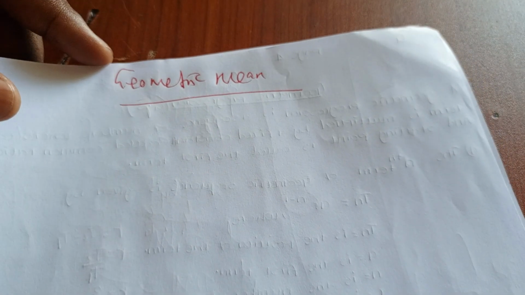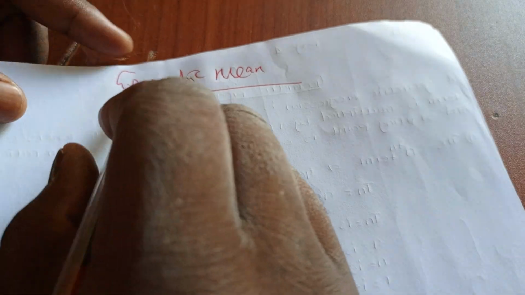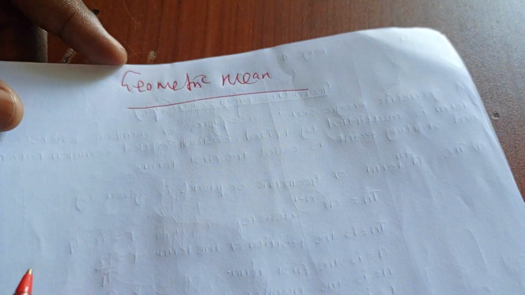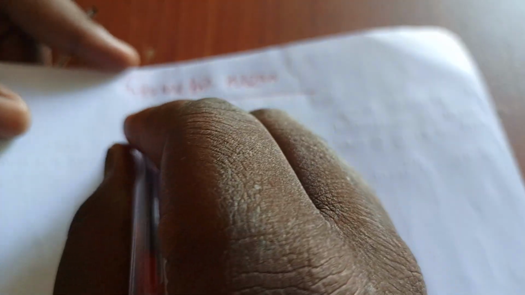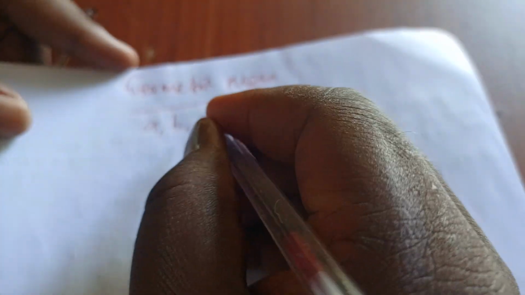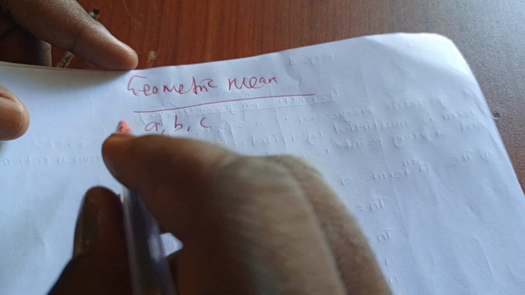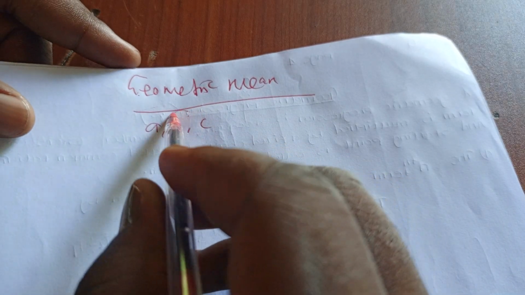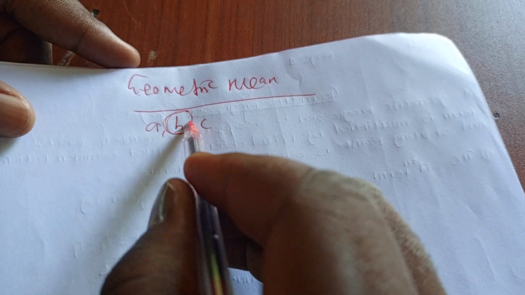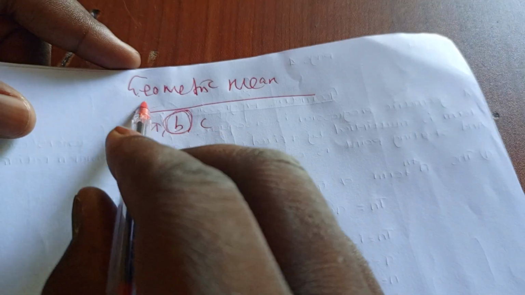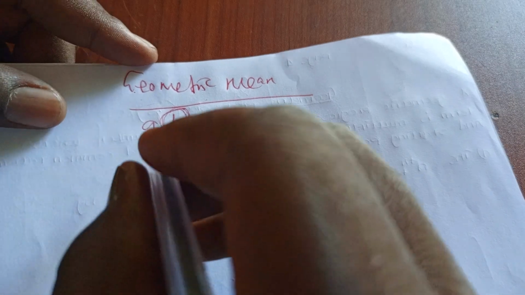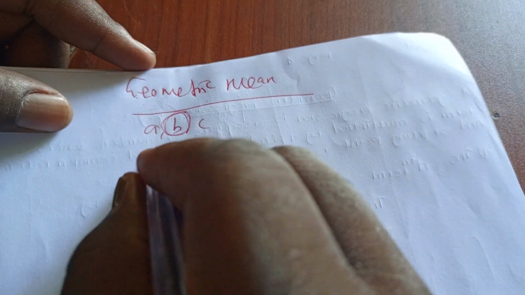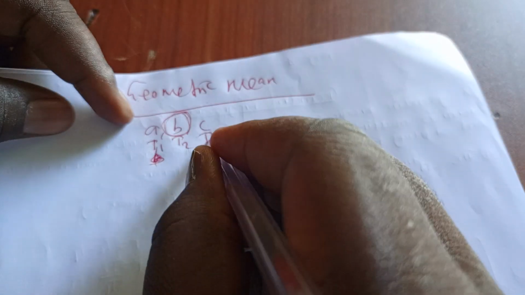The next part that I want us to do is geometric mean. GM, geometric mean. So geometric mean, for example, we have a, comma b, comma c. Our geometric mean is the term which is in the middle, or the term which is between. So in this case, this is our geometric mean. So we write a formula, for example, like a, b, c, this is our T1, our T2, our T3.